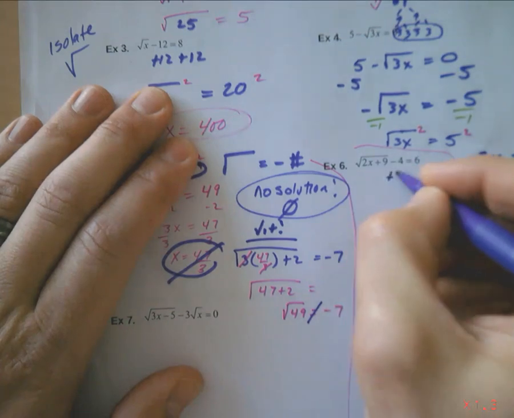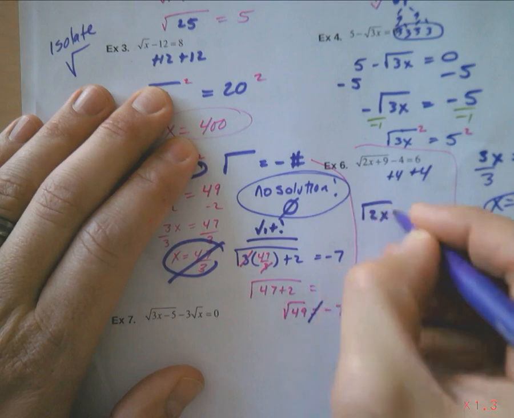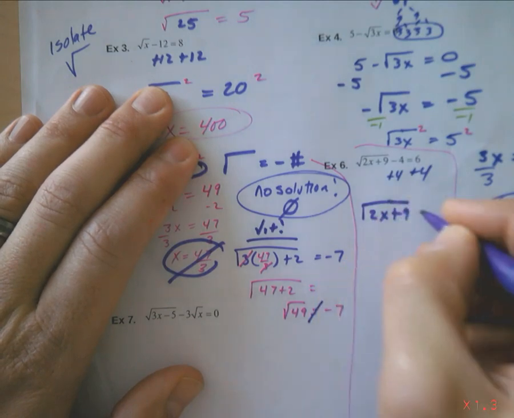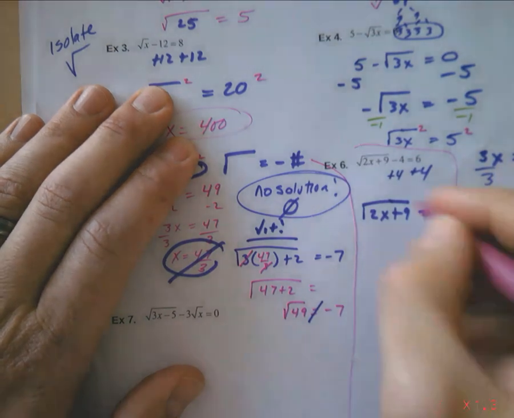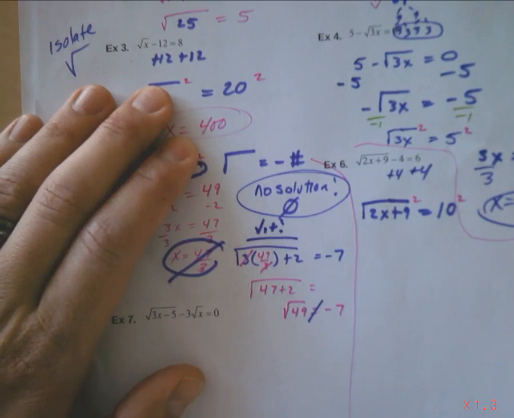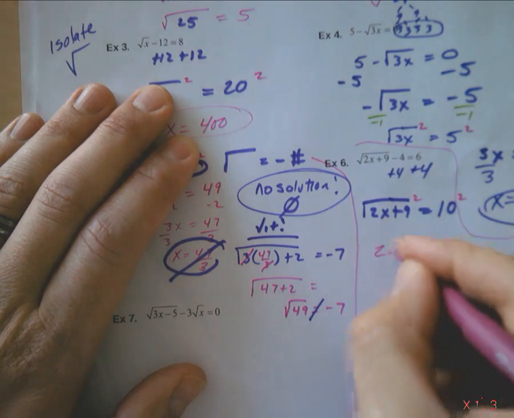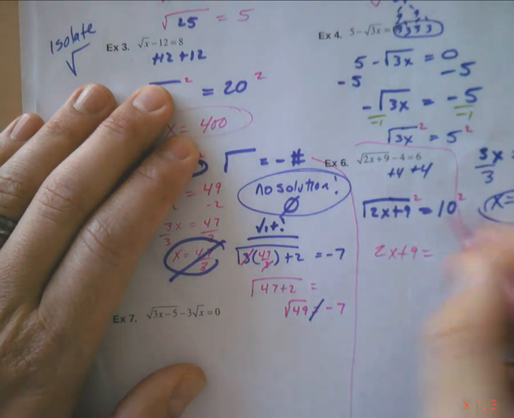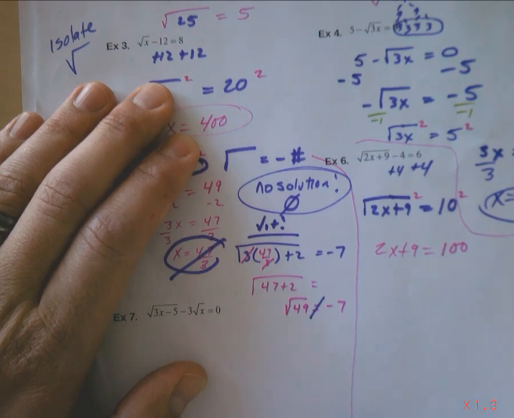We're going to add this 4 over. So now I've got the square root isolated. I've got the square root of 2x plus 9 equals 6 plus 4, which we know is 10. Now I can get rid of that square root by squaring. So when I square both sides, I get 2x plus 9 is equal to 10 squared, which we all know is a hundo. 100. And now it's just basic algebra.